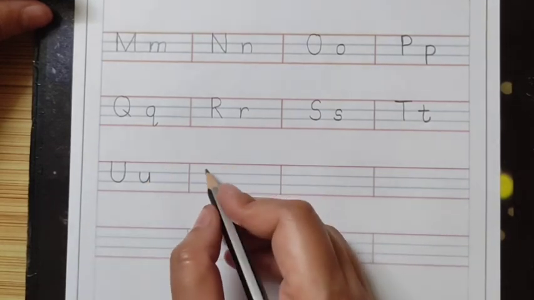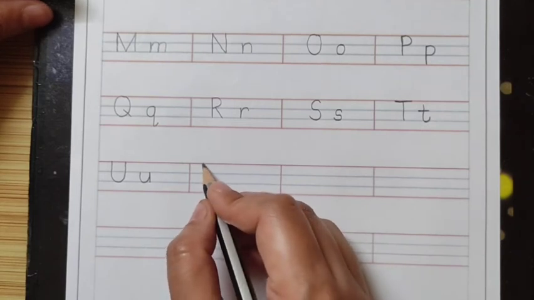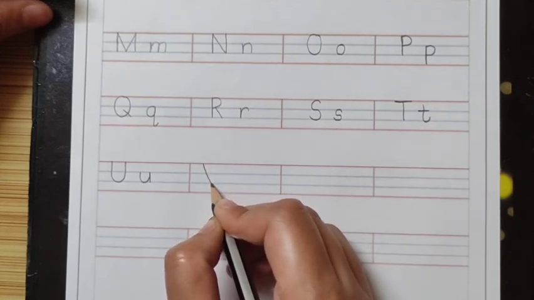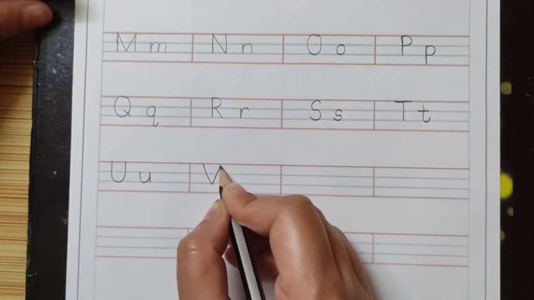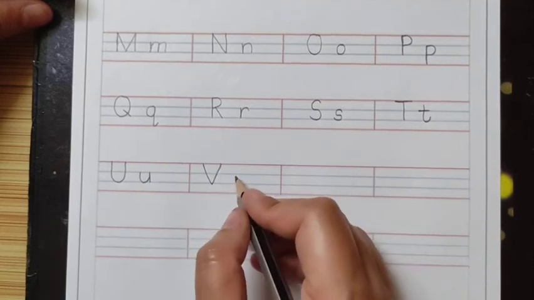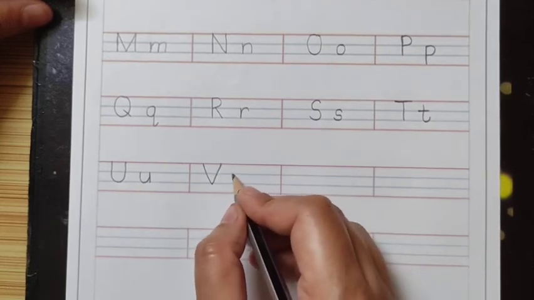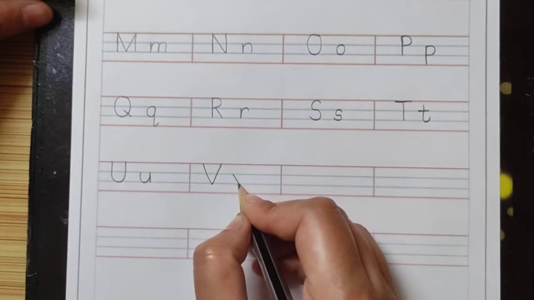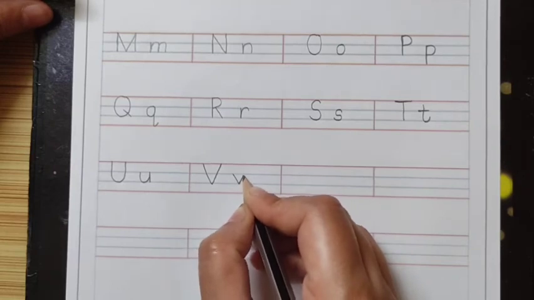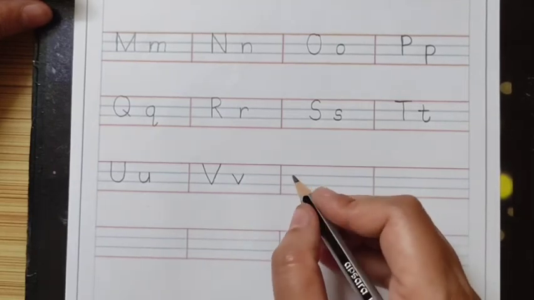Now we'll write alphabet V. For capital V, make a slanting line and again make a slanting line and go up. For small v, from the first blue line make a slanting line, go up, again make a slanting line till the first blue line.